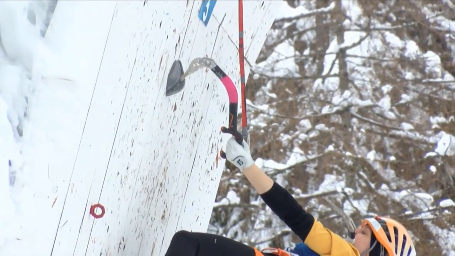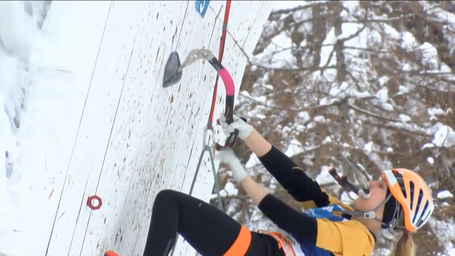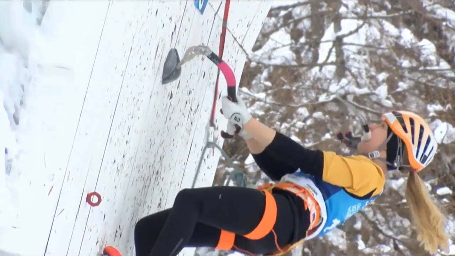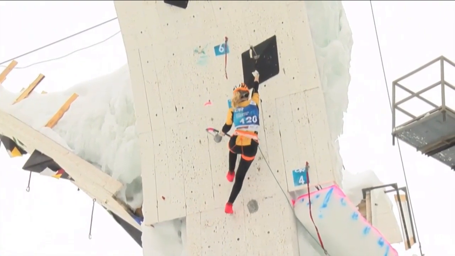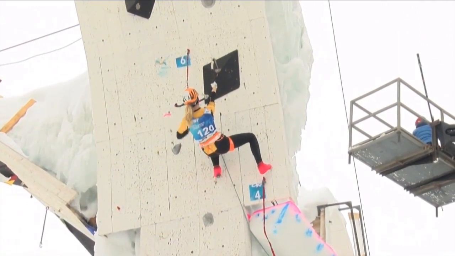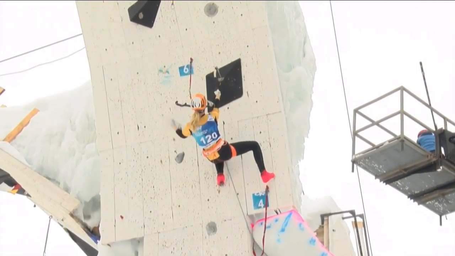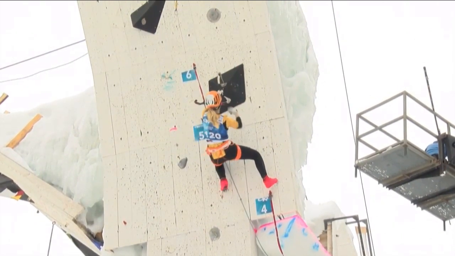Vivian Labaril now moving up towards clip number 5. 4th position in Korea, 19 in China, and 15 in Switzerland. Up onto that very small Krukanogi bar hold to make clip number 6.